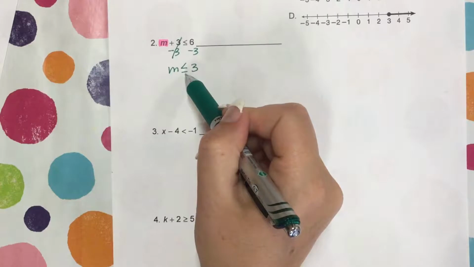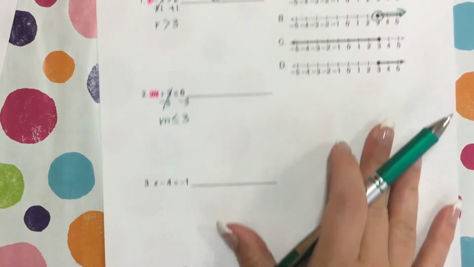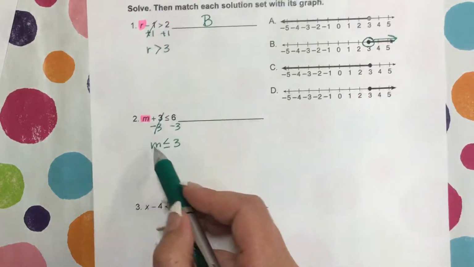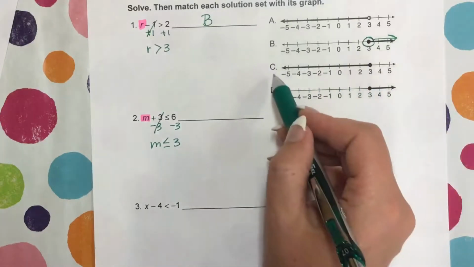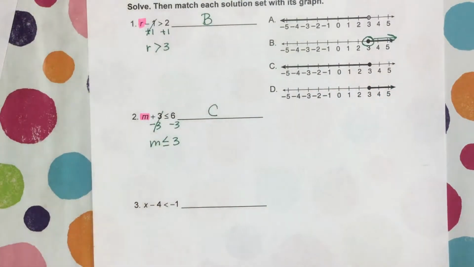So this is going to be a closed circle. It's going to be at 3. It's going to be one of these two. It's either going to be C or D. And M is less than 3, so the numbers that are less than 3 would be this way. So this would be C. If you got that one right, great job.